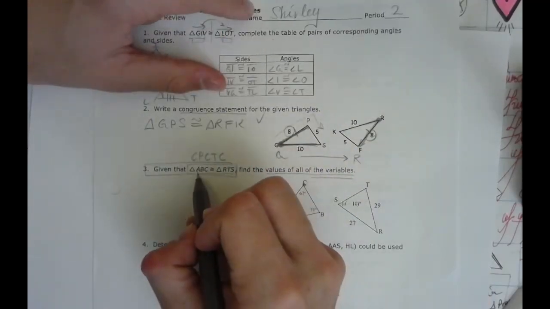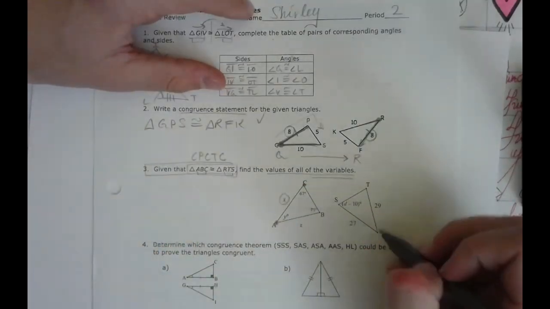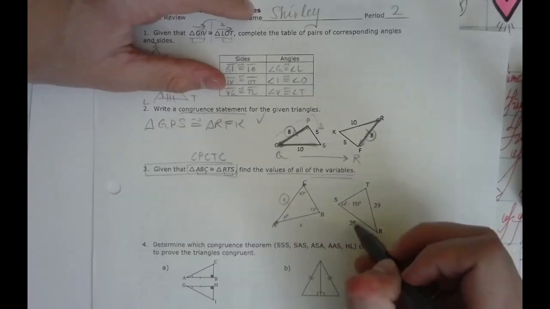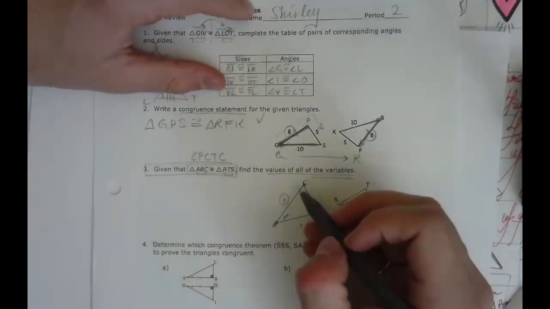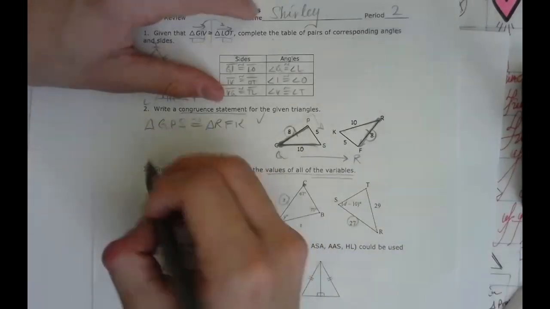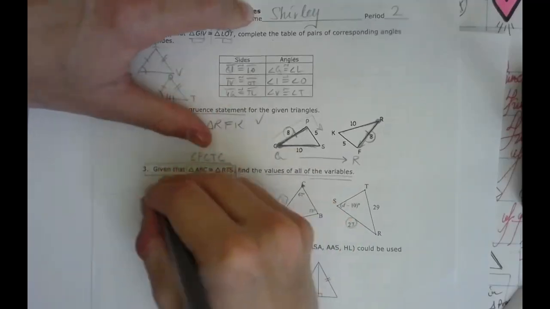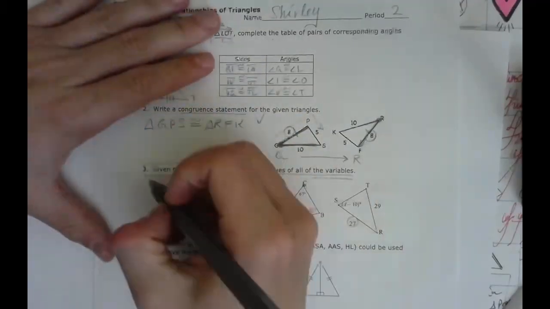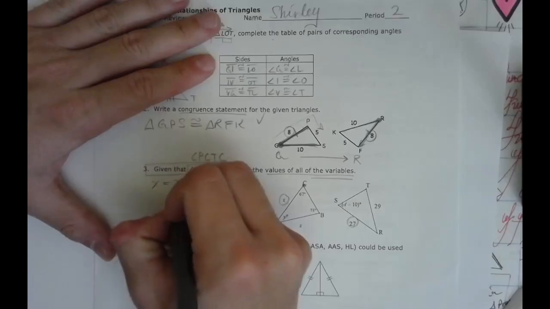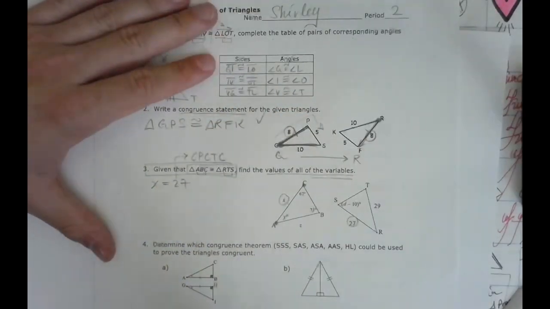We know that X is between A and C. So from A to C, that corresponds to from R to S on this triangle. So if I go from R to S, I would see that X has to correspond to 27. This means that since AC is congruent to SR, they have the same length. The value of X must be 27 by the corresponding parts of congruent triangles are congruent.